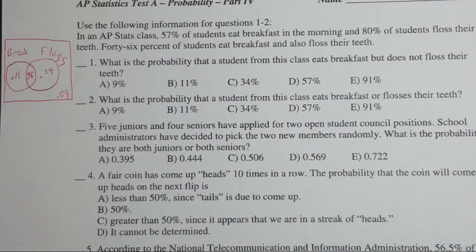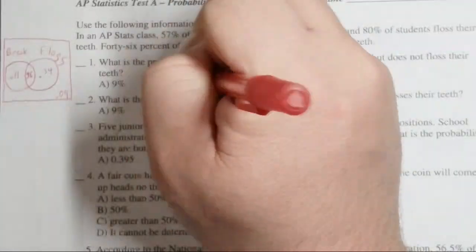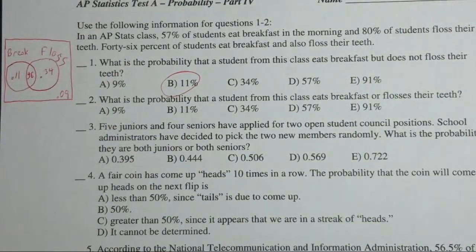So, back to number one. What is the probability that a student from this class eats breakfast but does not floss their teeth? That would have to be 11%. Number two, what is the probability that a student from this class eats breakfast or flosses their teeth?